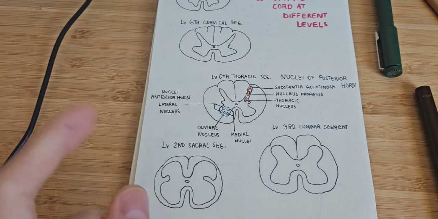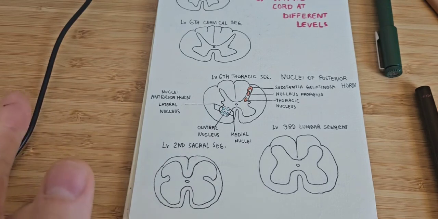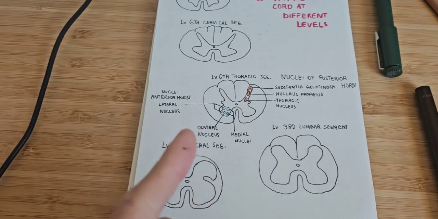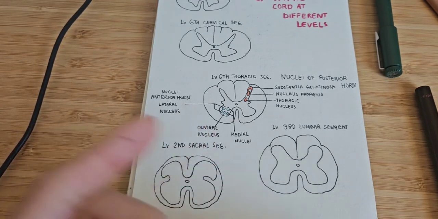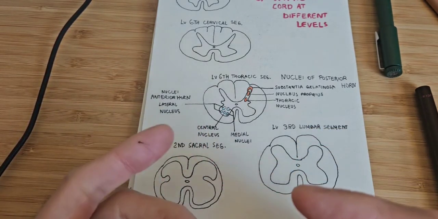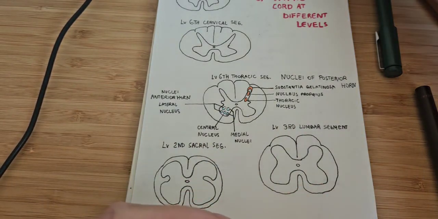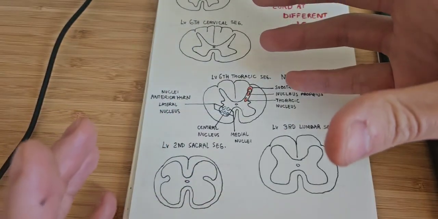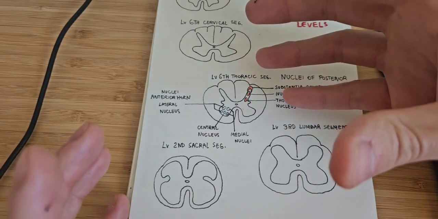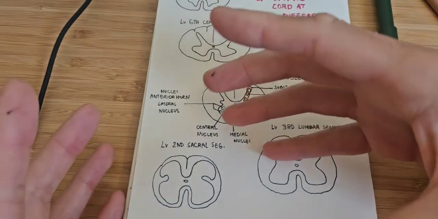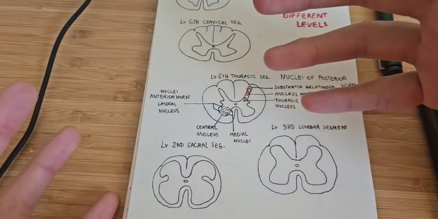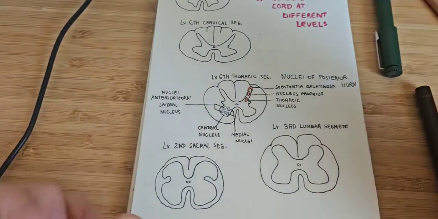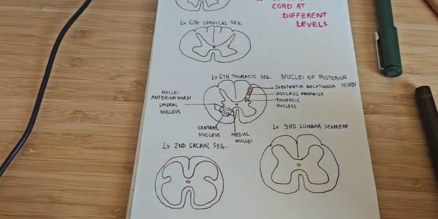Okay, so the spinal root of the accessory nerve innervates some muscles of the neck and shoulder girdle as well. But to talk about these branches of the accessory nerve, I need to talk about the brachial plexus, and then I will cover all the branches that come off from it.